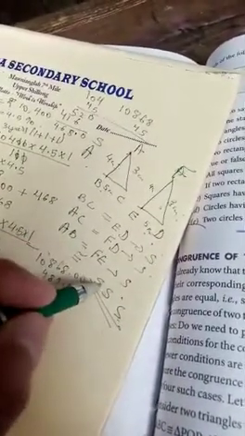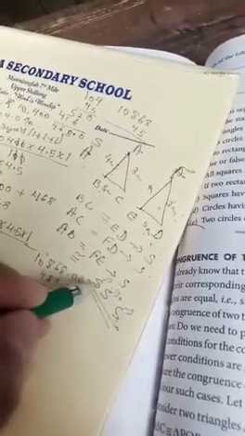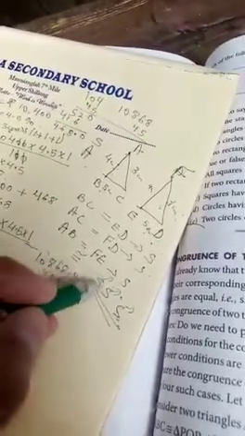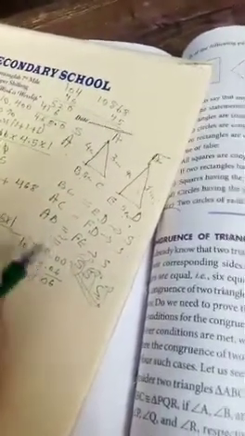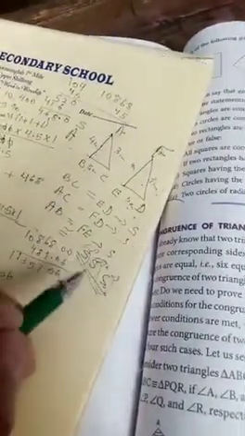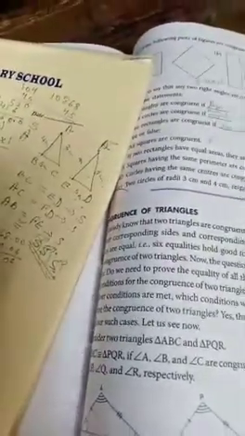Okay, what does it mean? S stands for side, S another side here, so that means side, side, side. That means you can understand there are three sides which are equal to one another. In short, we used to call it SSS congruence theorem. So when they say theorem, it means it is a statement which is true. Okay, already proved by the mathematician before that it is true.